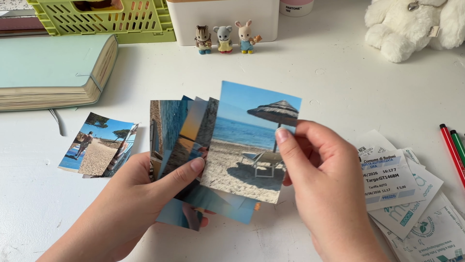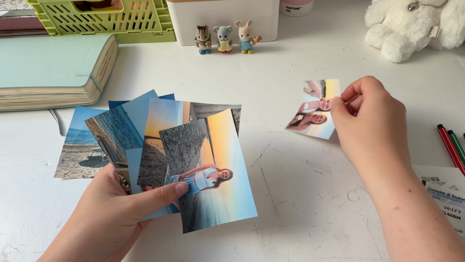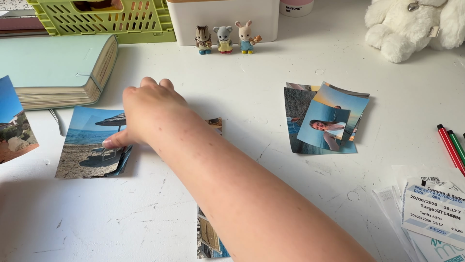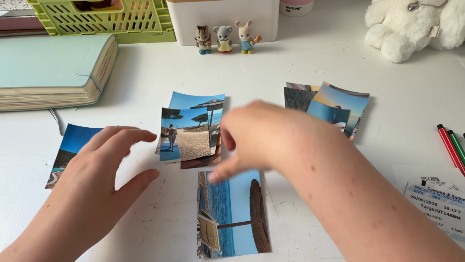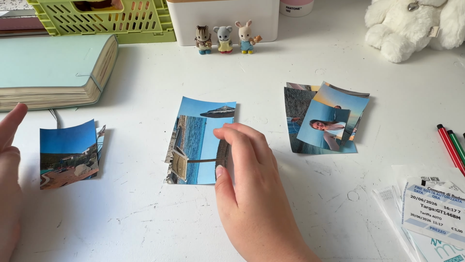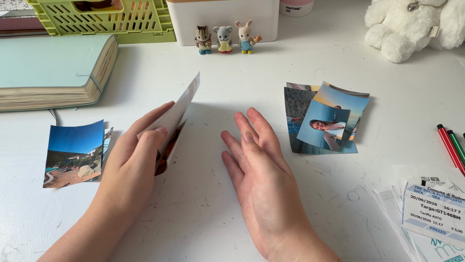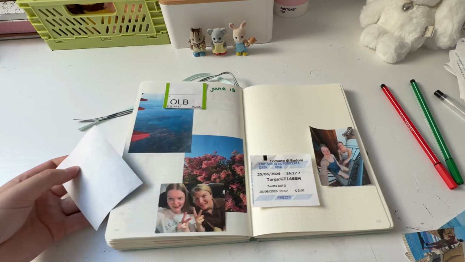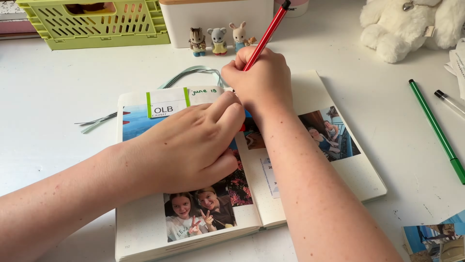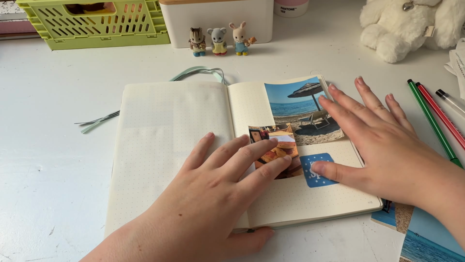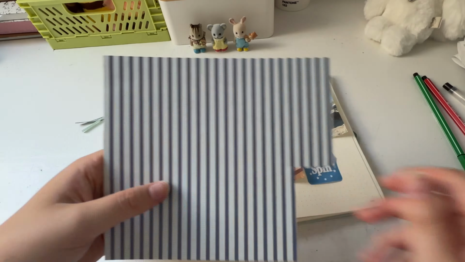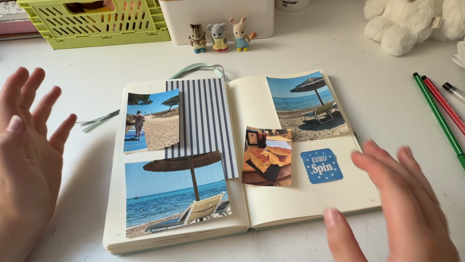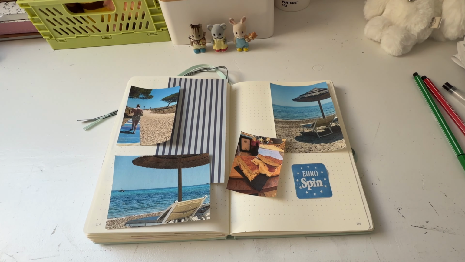So in the morning we went to the beach, and in the evening we had a sunset on a different beach with dinner. And then in the afternoon we were also at a beach. So it's kind of like this. So breakfast, and then our accommodation, then the beach and our lunch, and then dinner. So here I can just use some fun paper to brighten up the spread a little bit and just make it look more interesting.